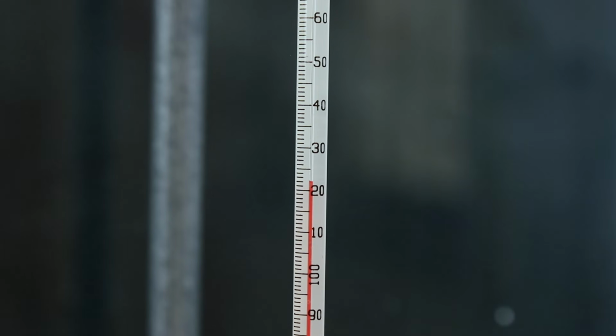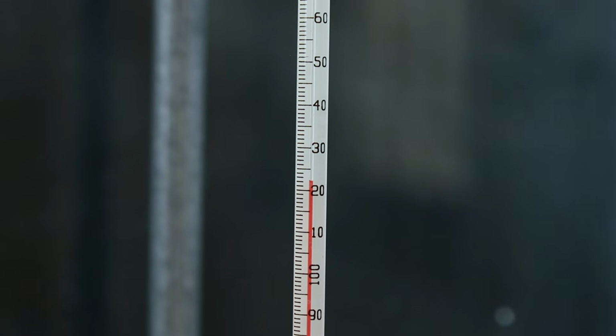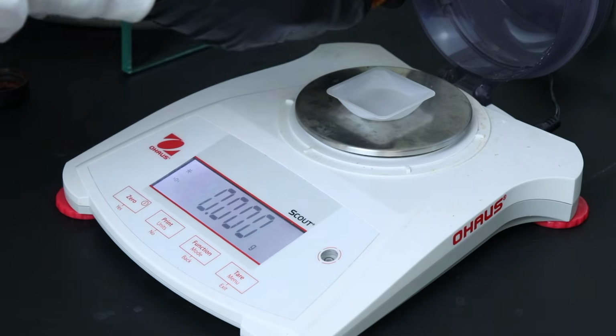And now if we take a look at the thermometer, it's holding pretty steady around 122 degrees Celsius, so we'll measure that as our boiling point. Once that's done, I'll move on to the derivative reaction now.